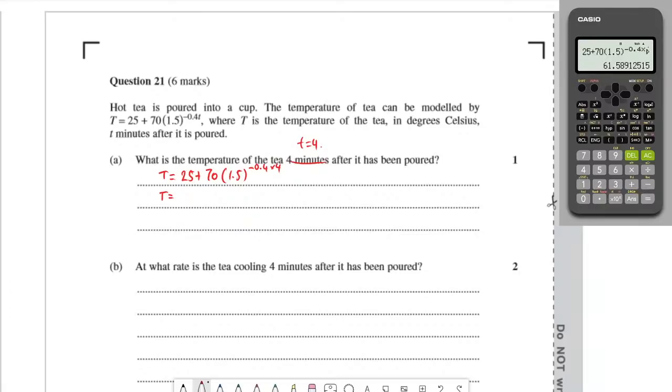It doesn't say how many decimal places we want, so I'm just going to write 61.6 degrees Celsius.